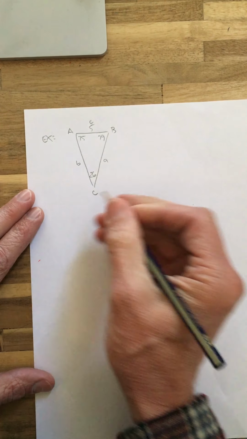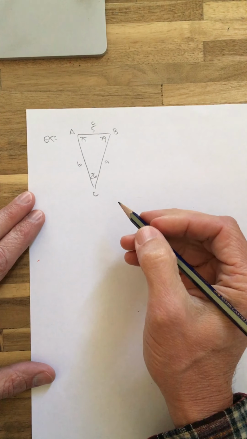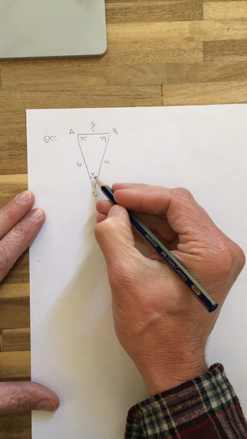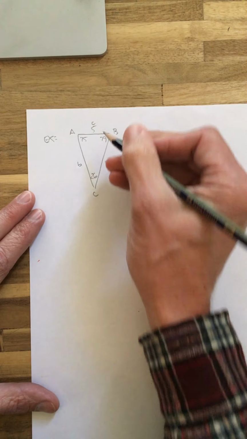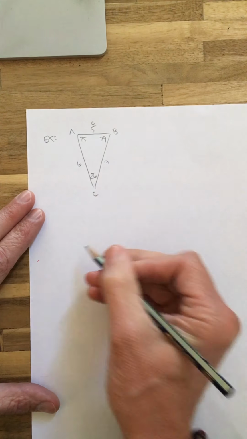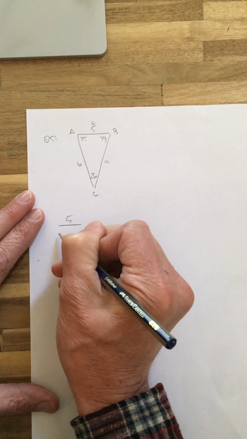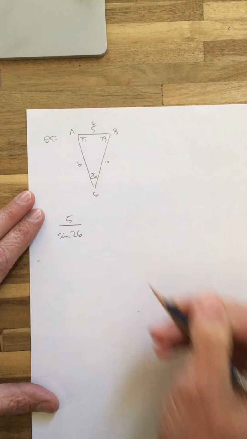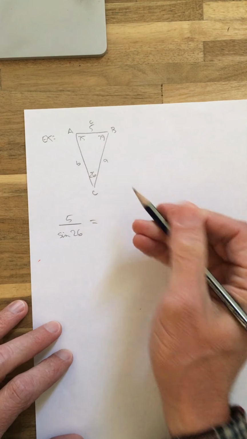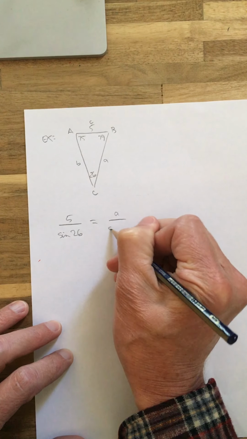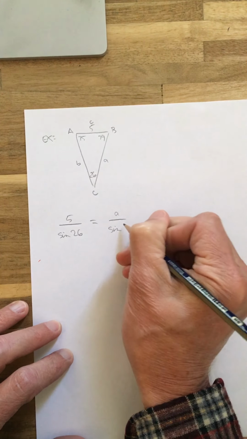All right, here we go. I'm going to start off with the one that I already know: sine of 26 over 5. I'm going to write it with the 5 on top over the sine of 26. So 5 over the sine of 26 is going to equal, let's solve for A, A over the sine of 75.